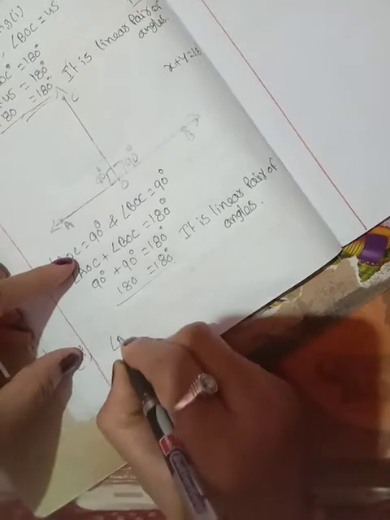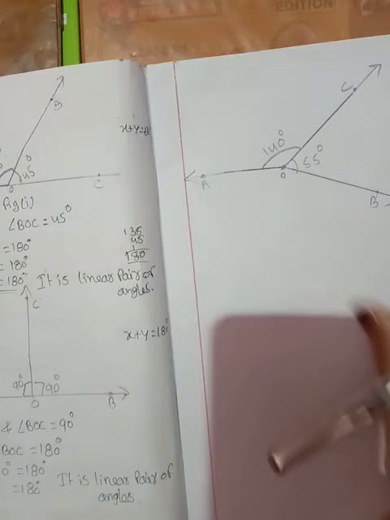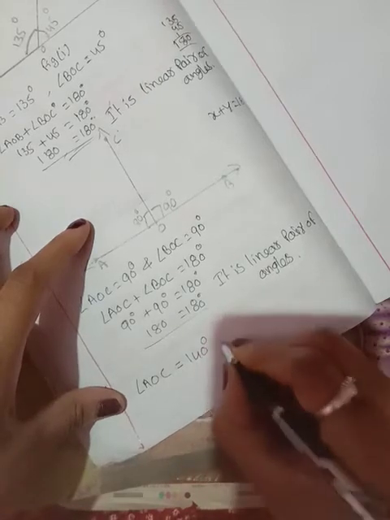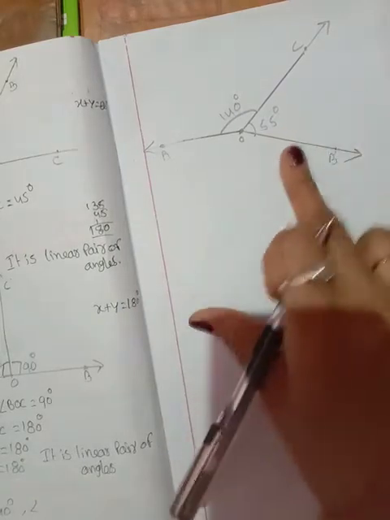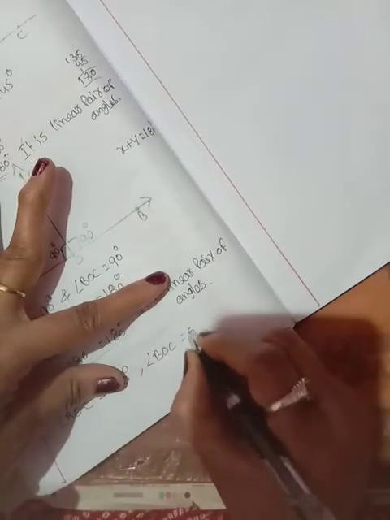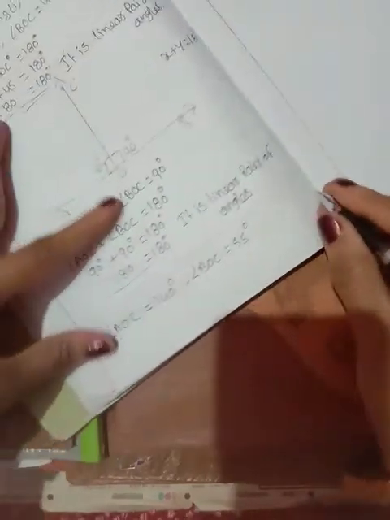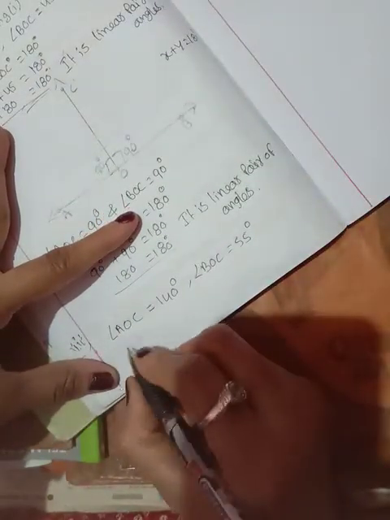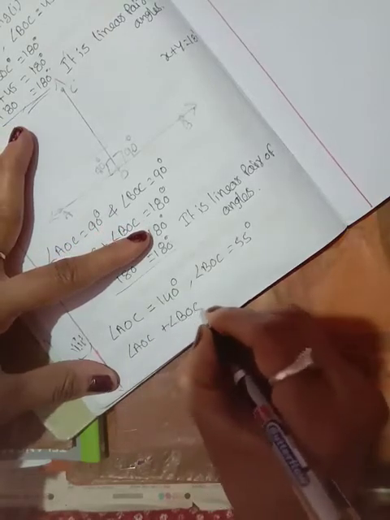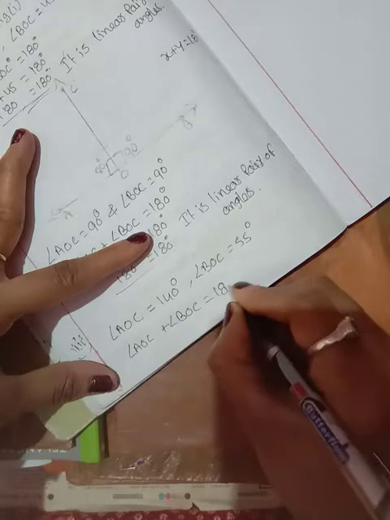Angle AOC equals 140 degrees, angle BOC equals 55 degrees. So the sum of the two, angle AOC plus angle BOC, should equal 180 degrees.